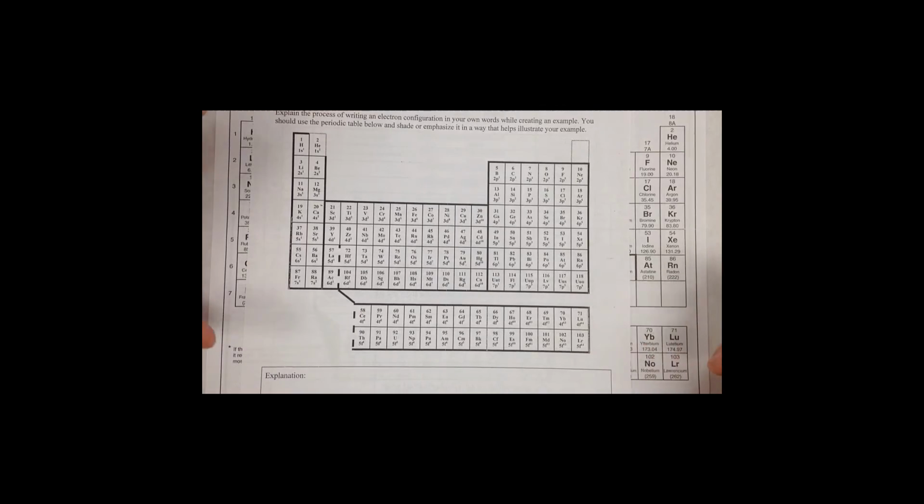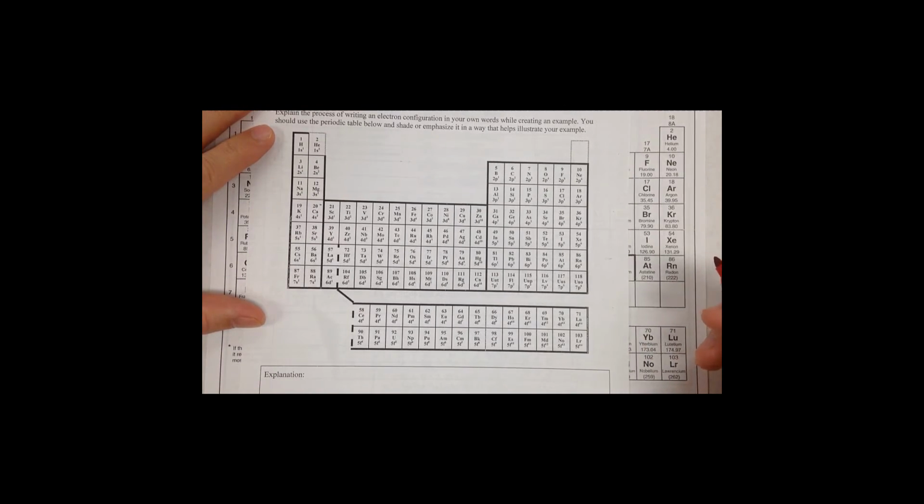Let's investigate electron configurations as they progress across the periodic table.